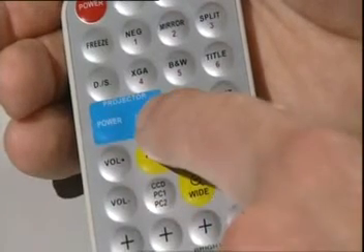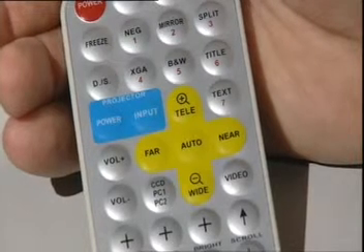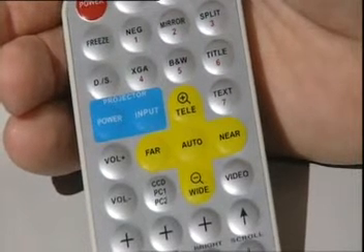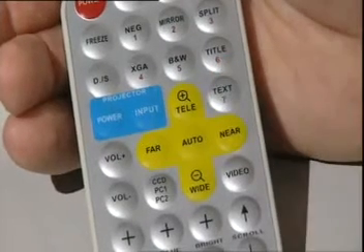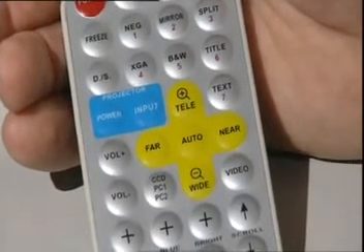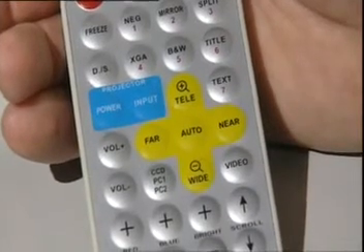The power and the input button here are used with the RS232 connection so that I can actually control something like a projector. The text button allows me to enhance text. If I'm just projecting text, then I can darken and make that text a little bit bolder.